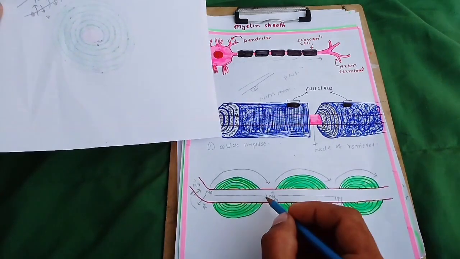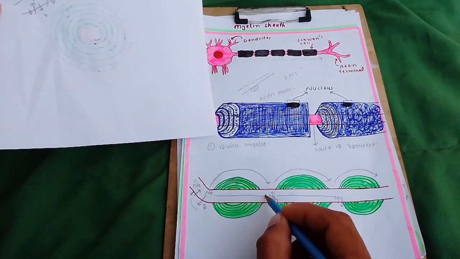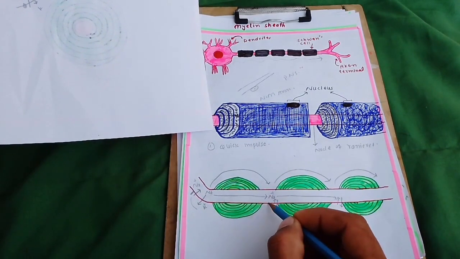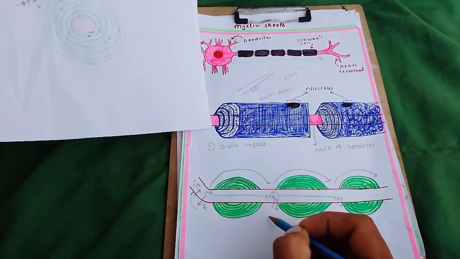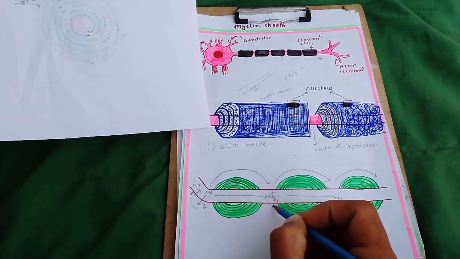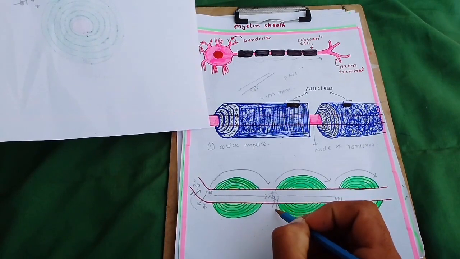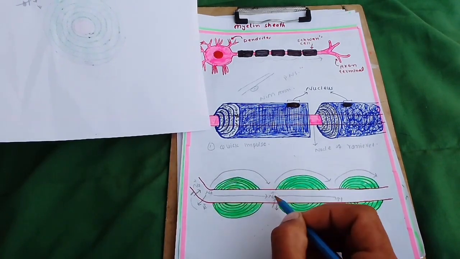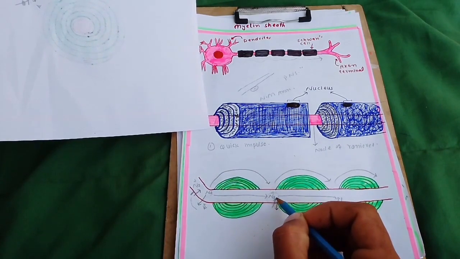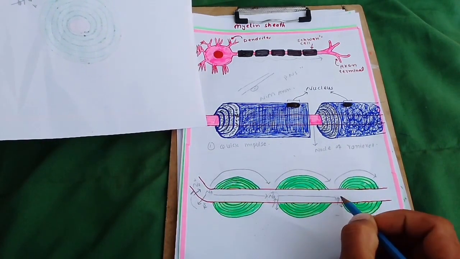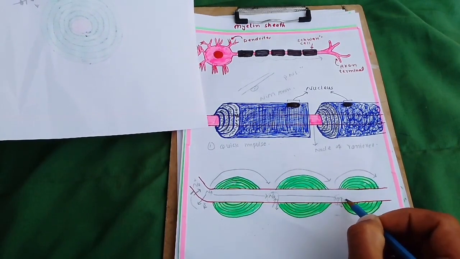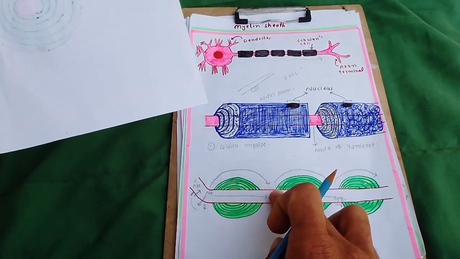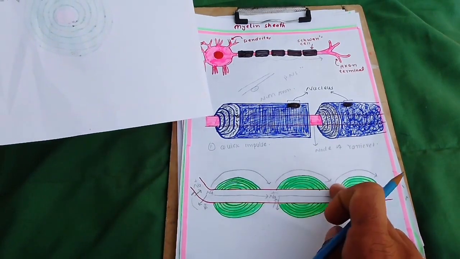So in the myelinated neuron, some of the sodium comes to this point and activates this area. When this area is activated, sodium starts moving inward, potassium outward. So the action potential jumps from this point to this point, and so on. So in the myelinated neuron, the impulse moves in the forward direction in a jumping manner.